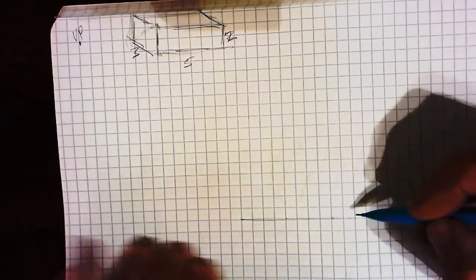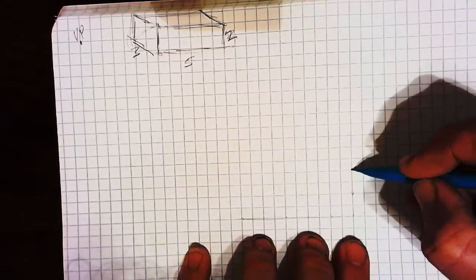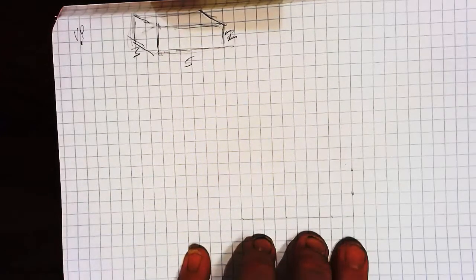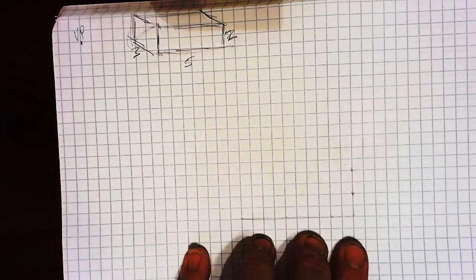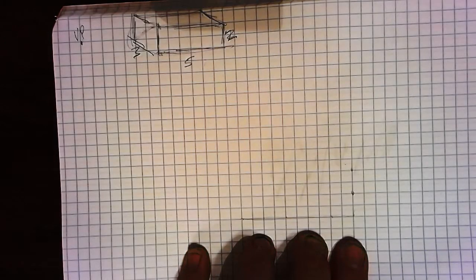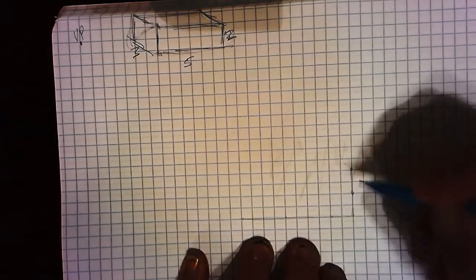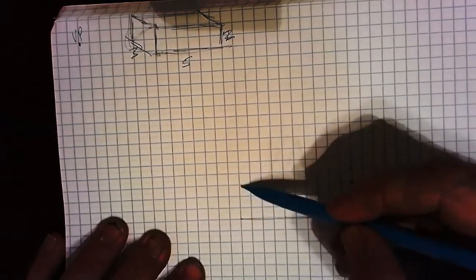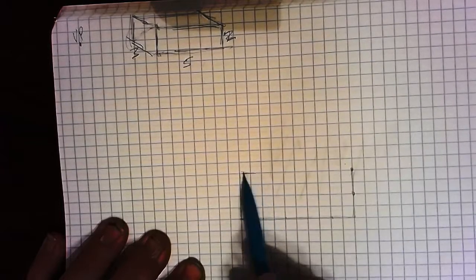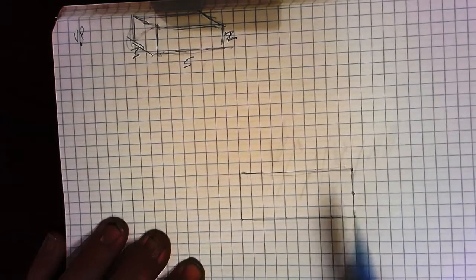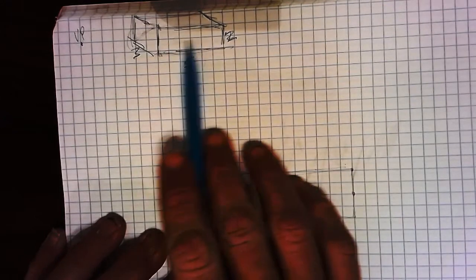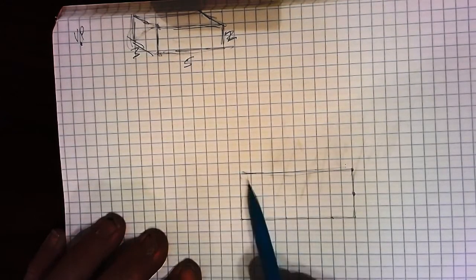And then 2 boxes up is going to be 1, 2. That might be a little better. And so I'm just going to slightly sketch that front part of the box. That's 5 by 2.